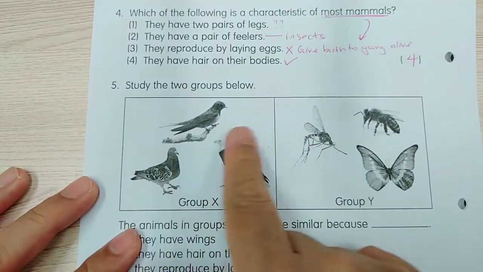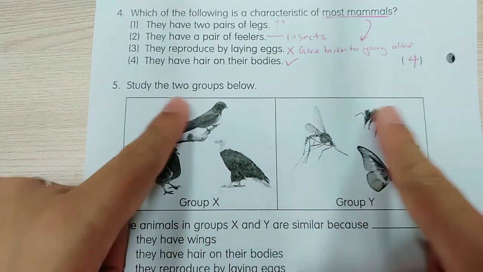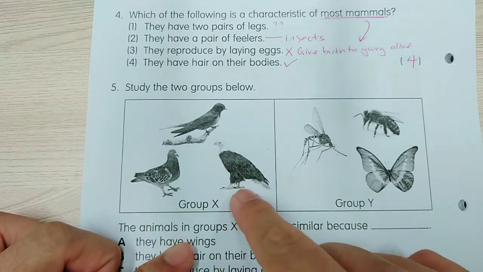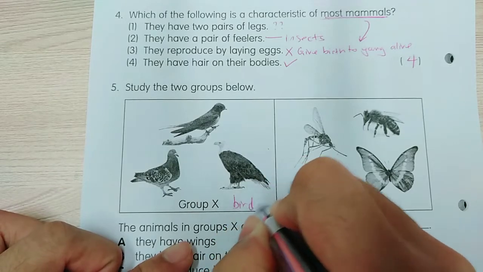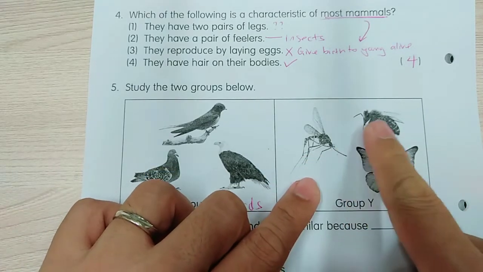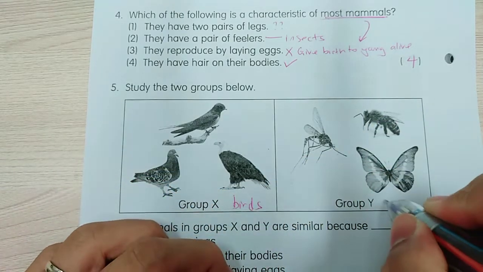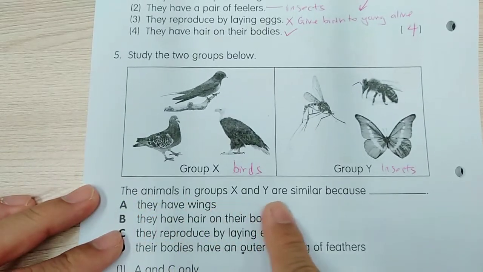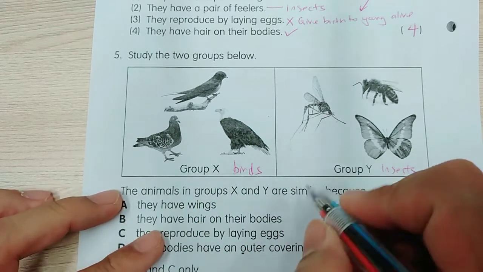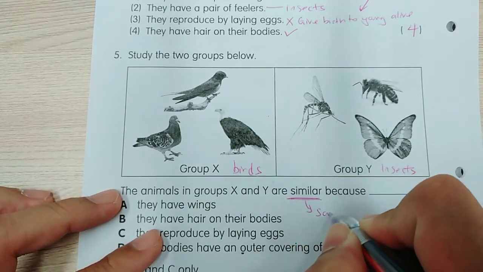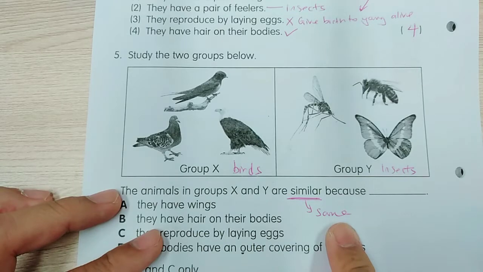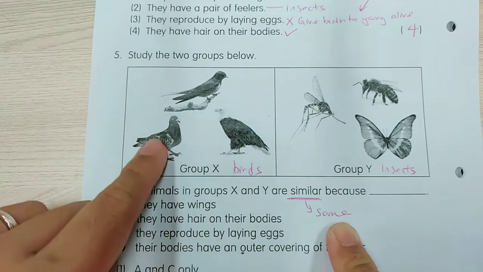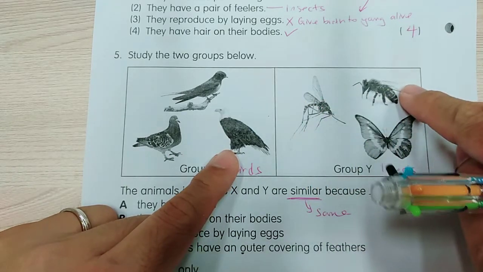So write these 2 groups below, group X, group Y. Let's try giving them a name first. These all look like feathered creatures, so I would call these birds. Whereas here, they all have 6 legs, I will call this insects. Alright, now the animals in X and Y are similar. We're looking for similarity, which means what do they have that makes them similar, not exactly the same but similar. So they have wings and wings.